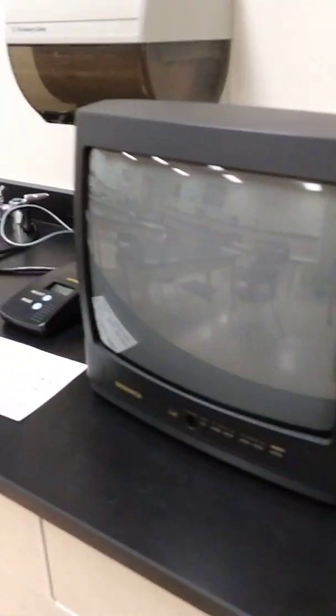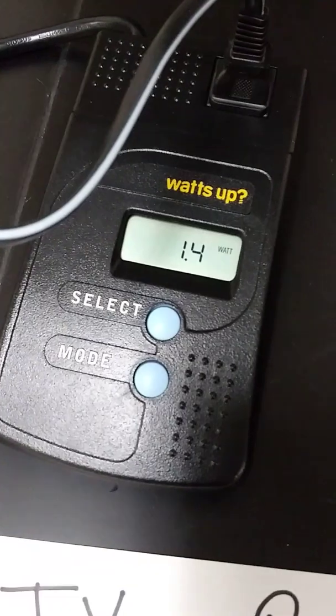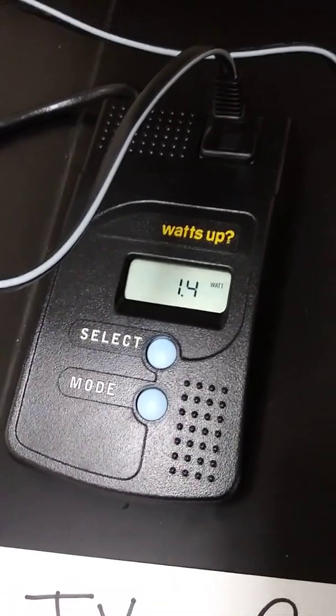All right, I have a super old TV here. It is Energy Star though, so that's exciting. There is no label power on the back, so I'm not even going to turn around and look for you, but I will turn this on. Right now, it's at 1.4, and it's just sitting here, not doing anything.